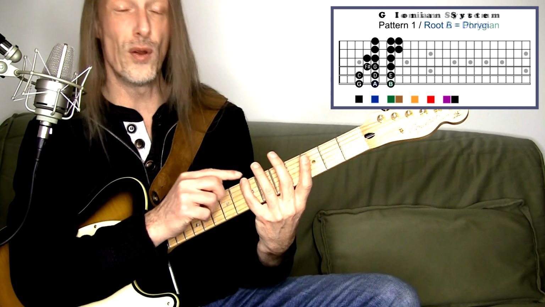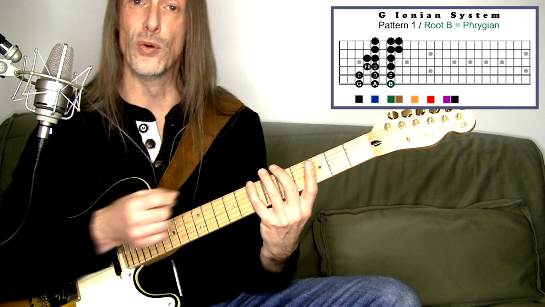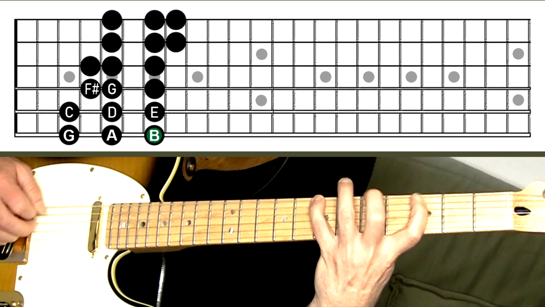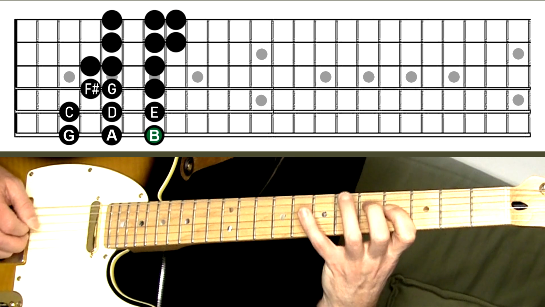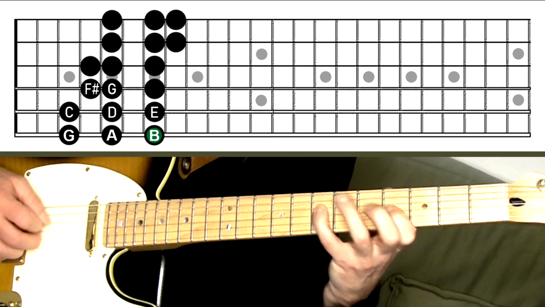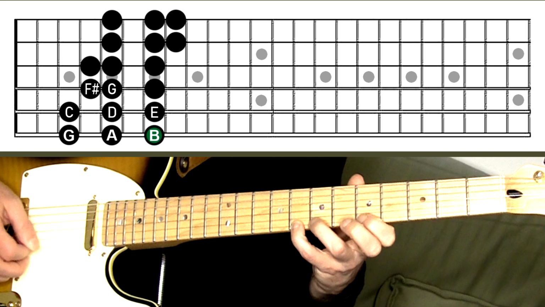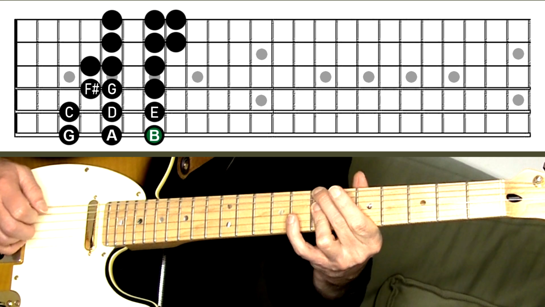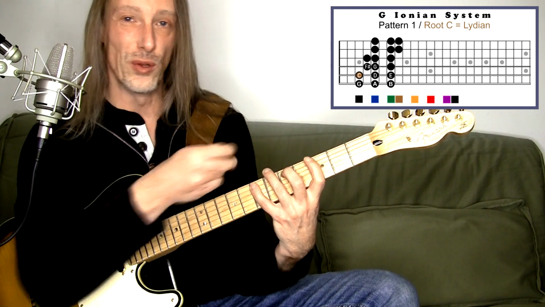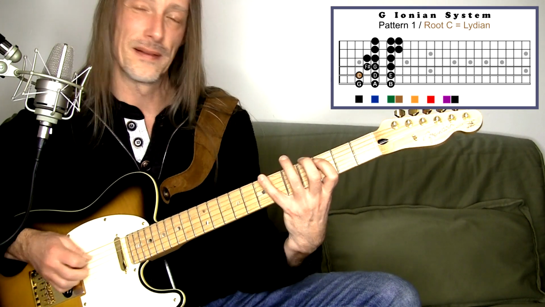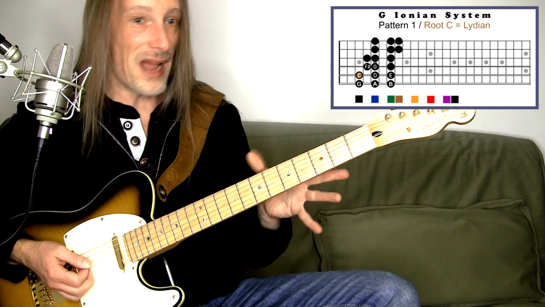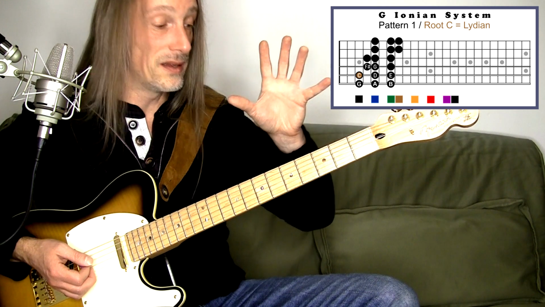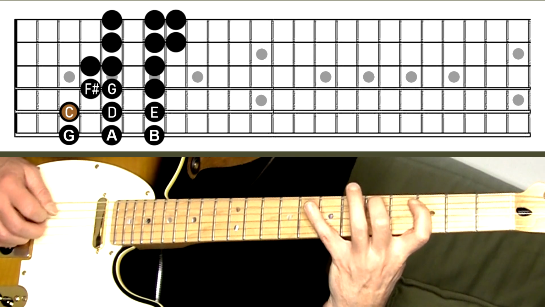I can make the 3rd note, the B, the root, then I'm gonna play B Phrygian. If I make the 4th note, the C on the A string, the root, sticking to that pattern, the same pattern is gonna be the C Lydian scale.